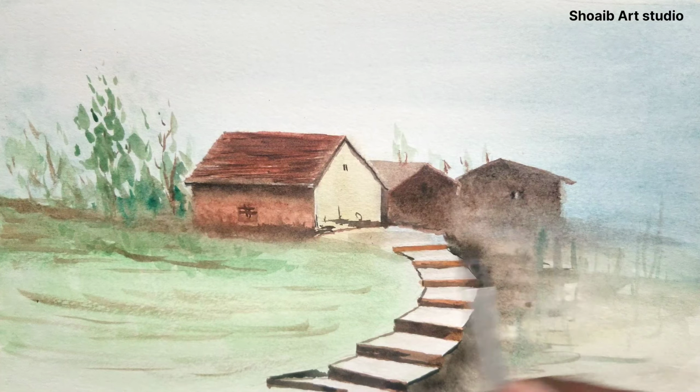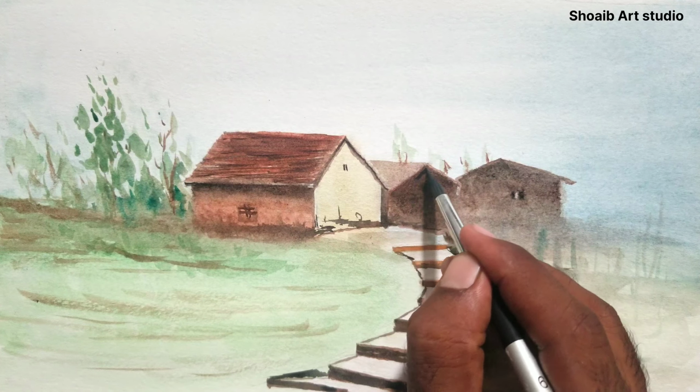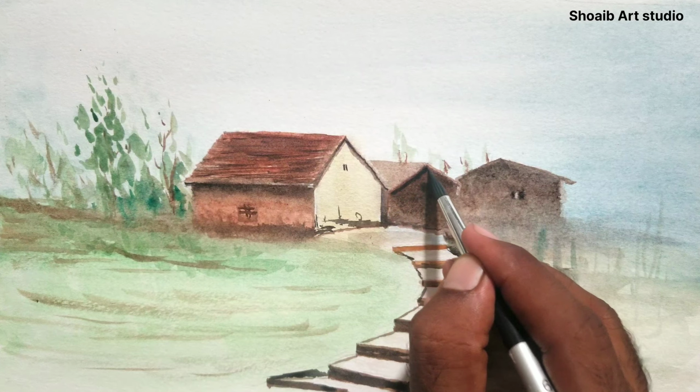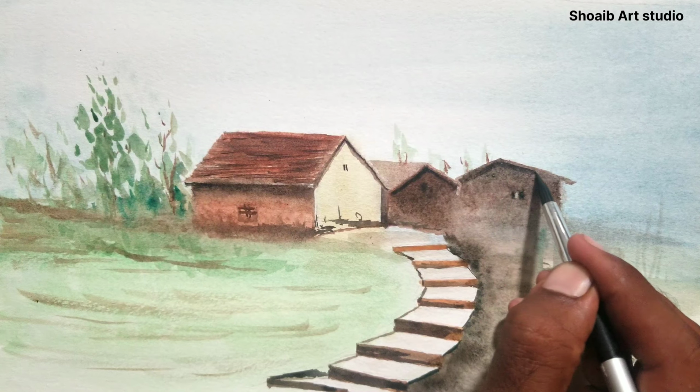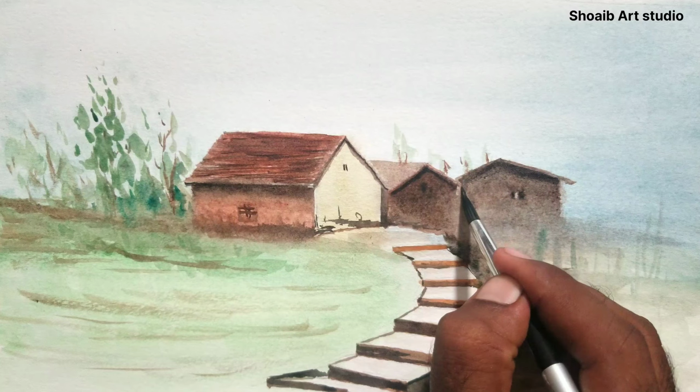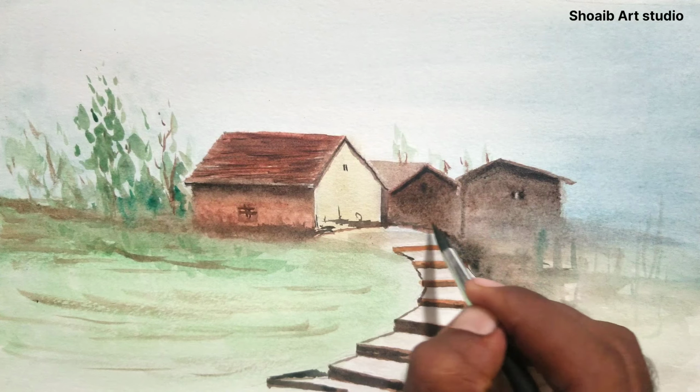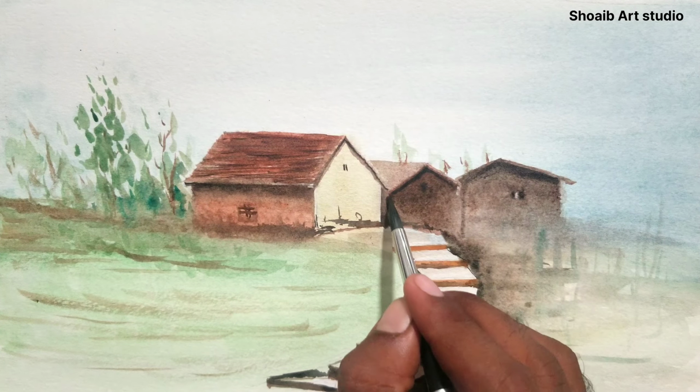Dark spots here. Okay, almost near to complete these houses. Specify its boundaries.